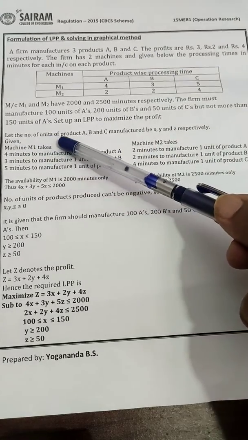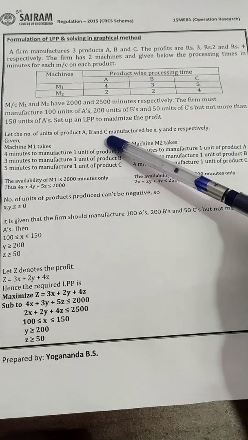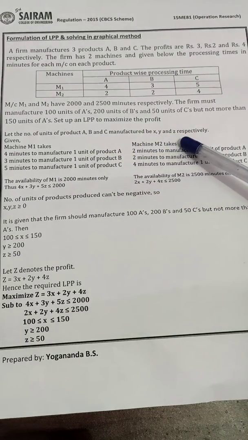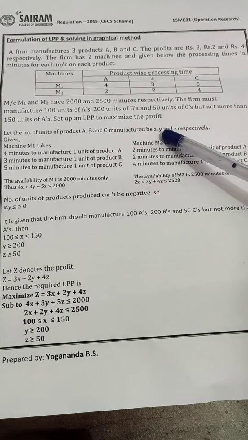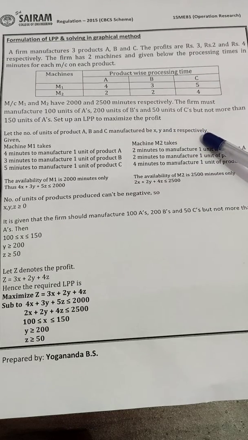So let the number of units of products A, B and C manufactured be X, Y and Z units respectively.